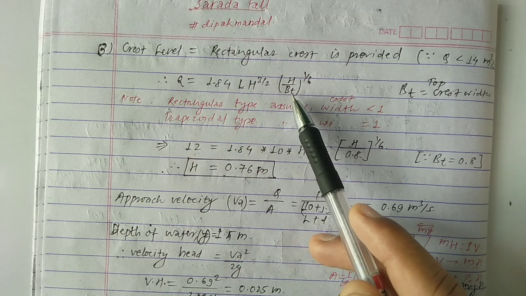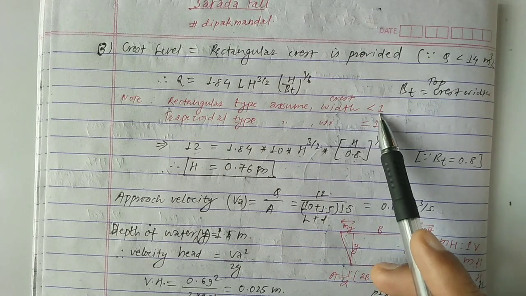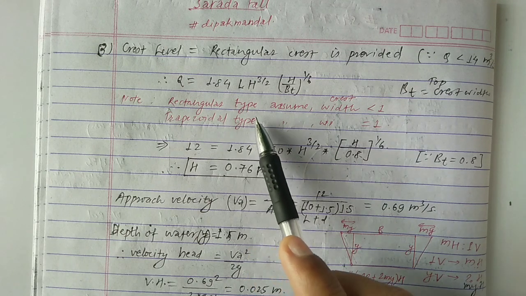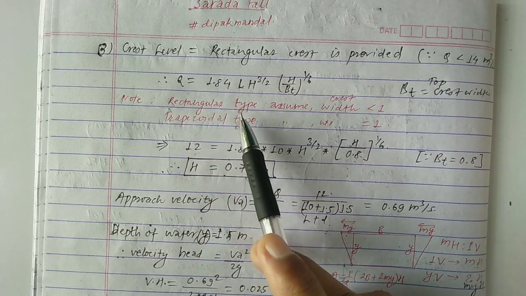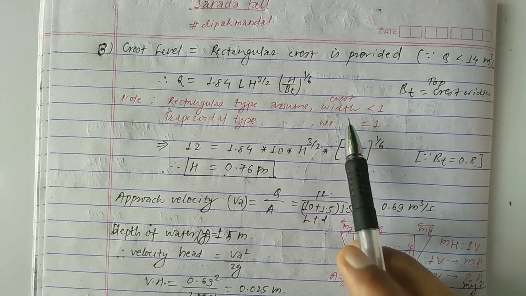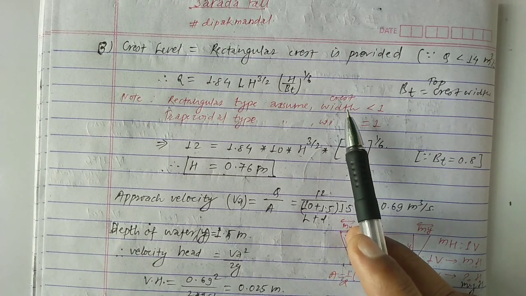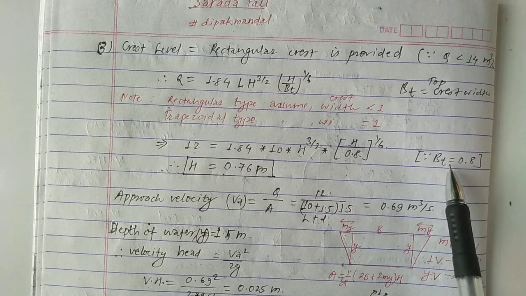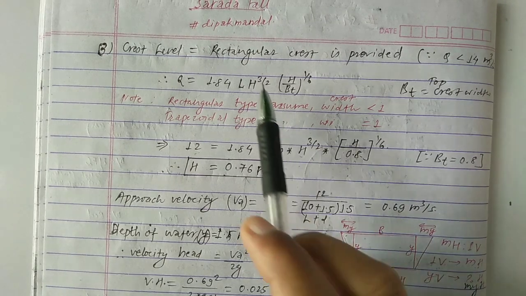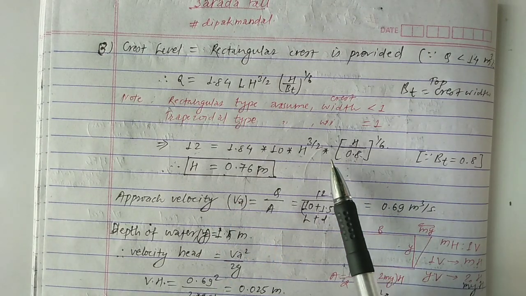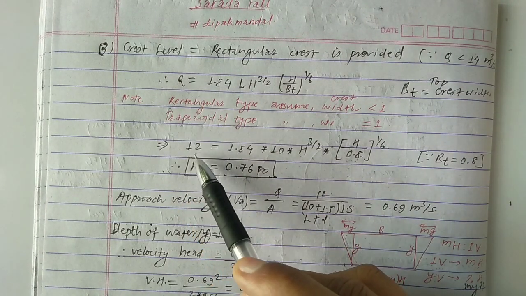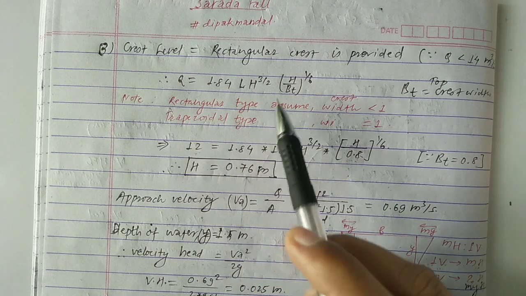The value of BT is taken less than 1 for the rectangular crest and equal to 1 for the trapezoidal crest. Since we have a rectangular crest, we just keep the value of BT equal to 0.8 in this formula, and the value of discharge is 12, given in the question.